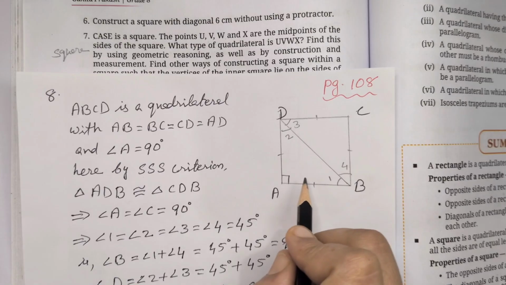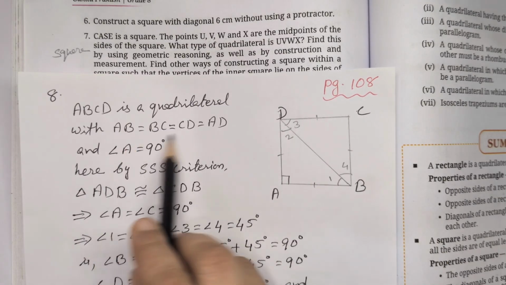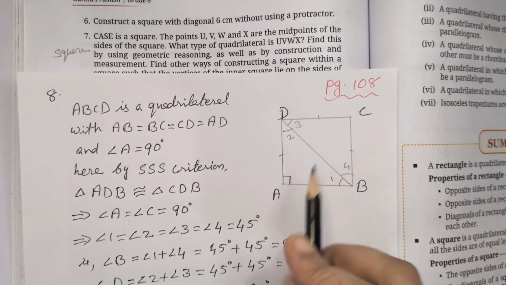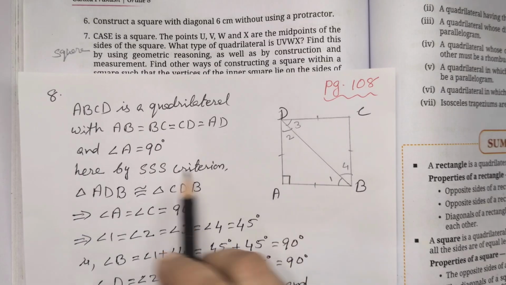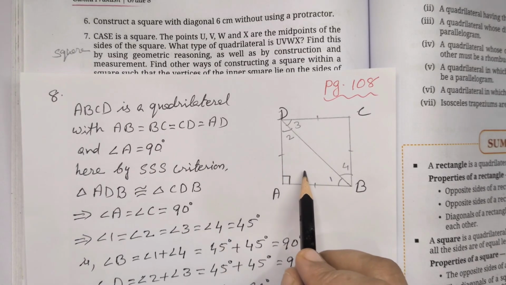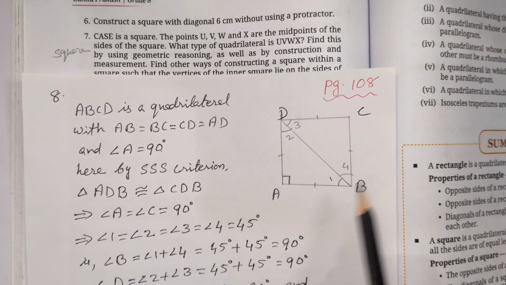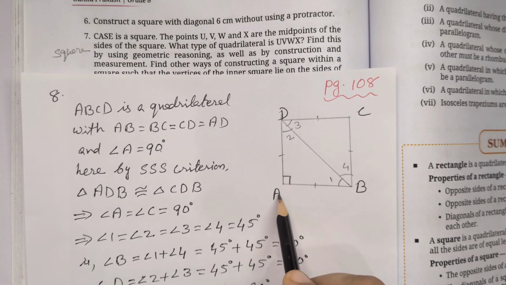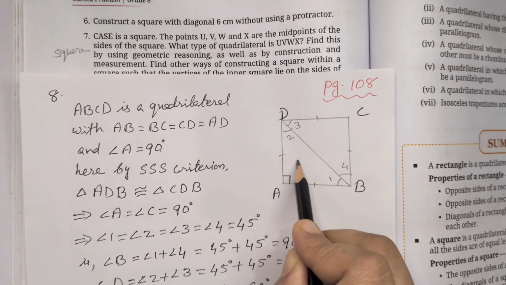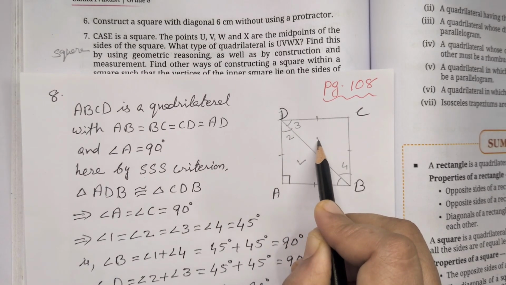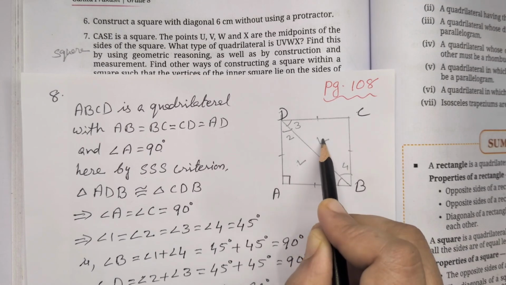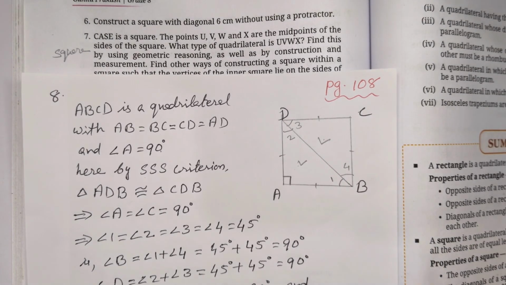All sides are equal. ABCD is a quadrilateral with all 4 sides equal and one of the angles 90 degrees. Now here by SSS criteria, we can write triangle ADB and triangle CBD, these two triangles are congruent.